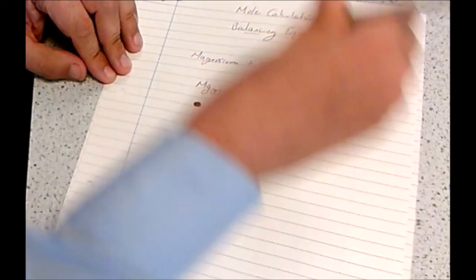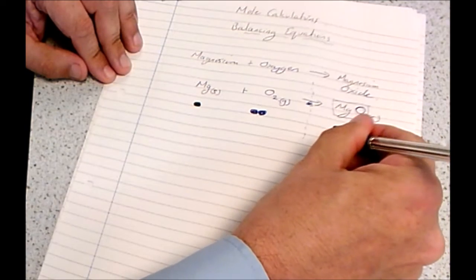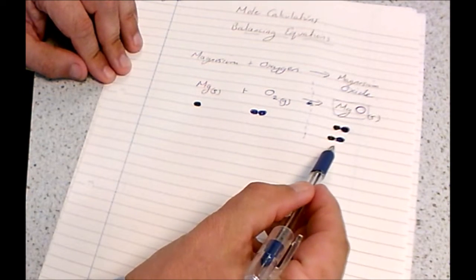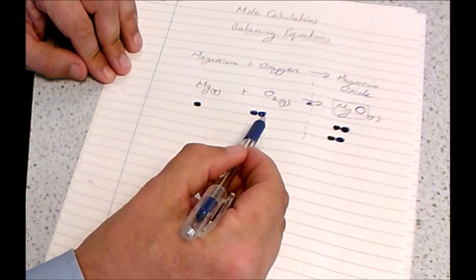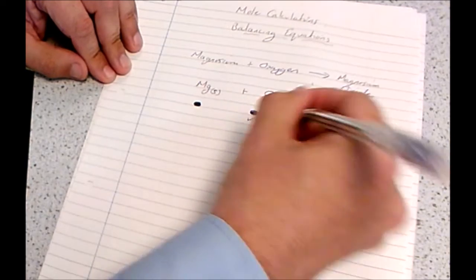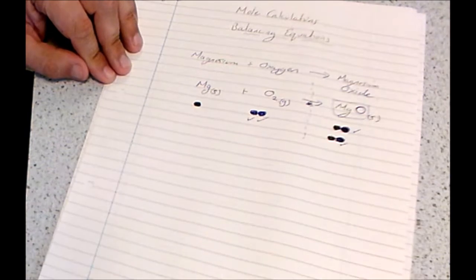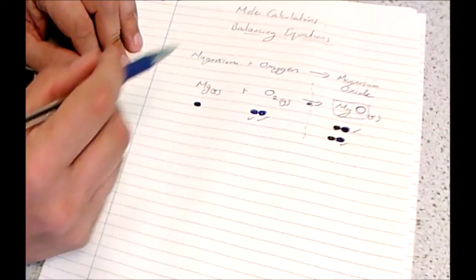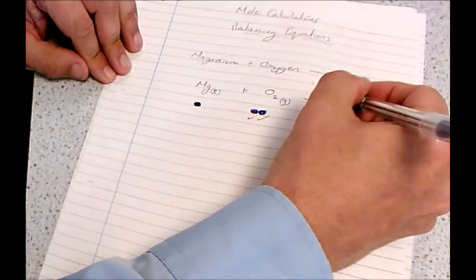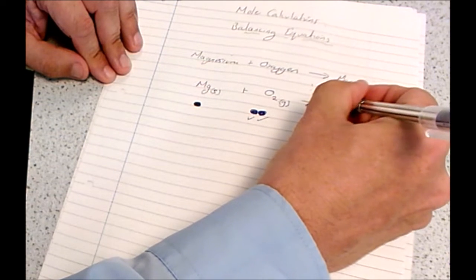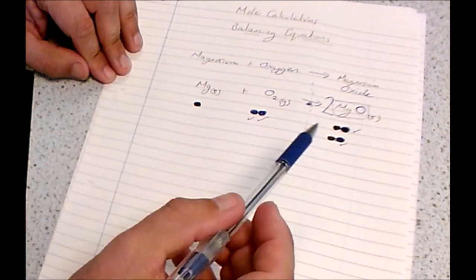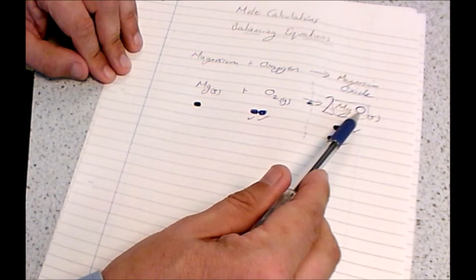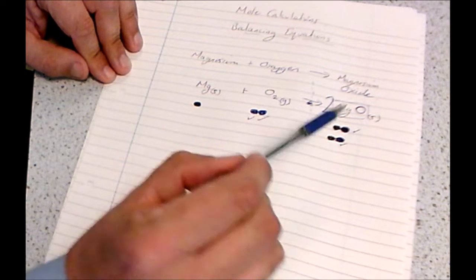We need another one of those. By doing that, we are now able to have 2 oxygens and 2 oxygens. Now that has managed to balance those up, which is great. So to remind ourselves that we've just done that, this is where we use big numbers. We use the big numbers in front of the formula, because this means everything in that formula is now times by 2. So we've got 2 magnesiums, and 2 oxygens, 2 oxygens.